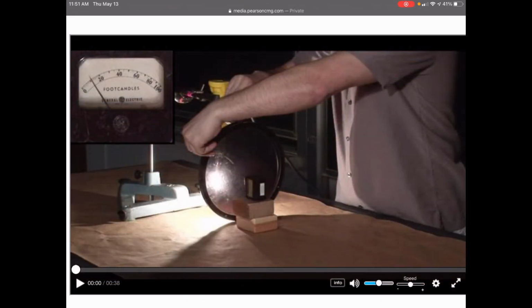In this second video, we can see a polarizer filter placed in front of a light source, and the light source is connected to a meter to be able to read off the luminosity or the light intensity.